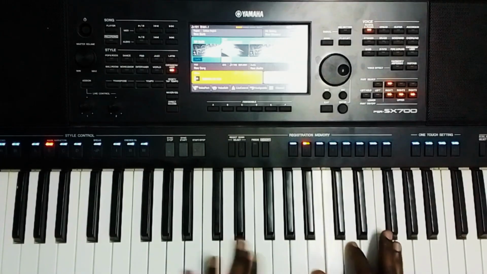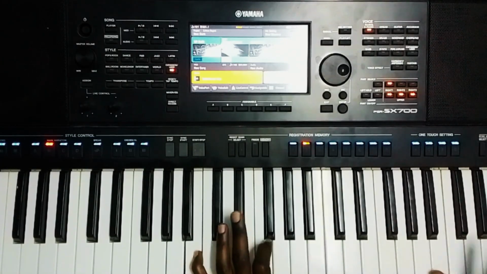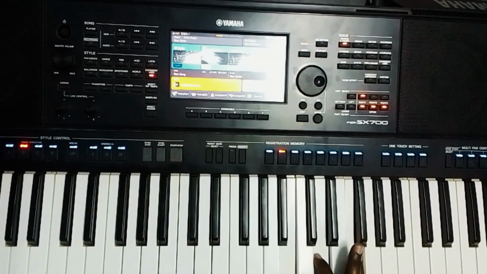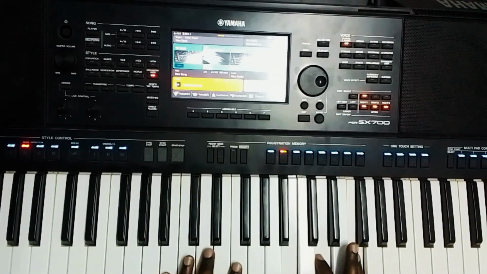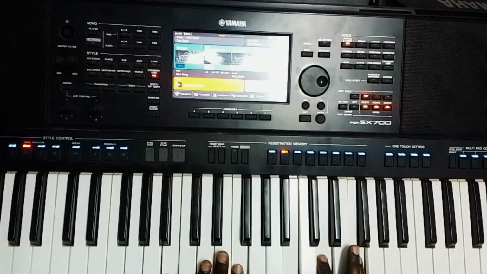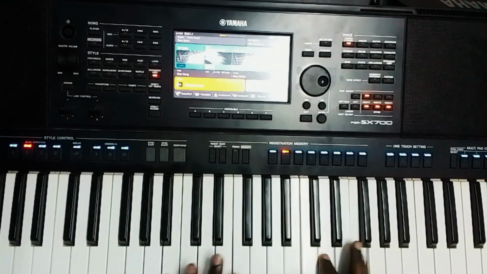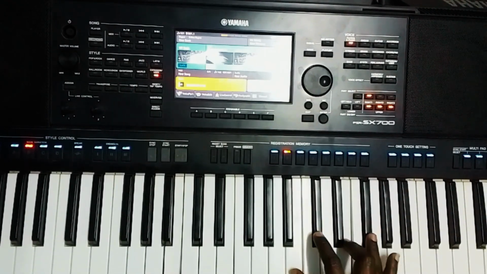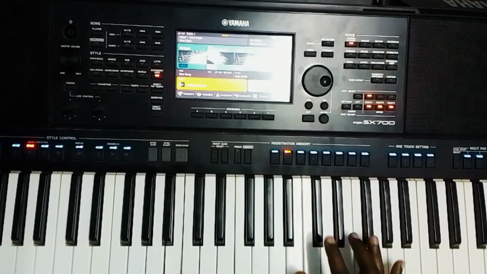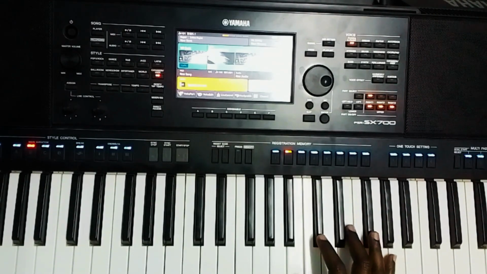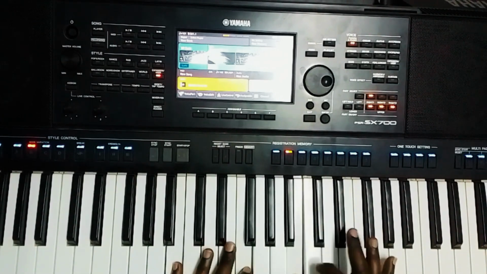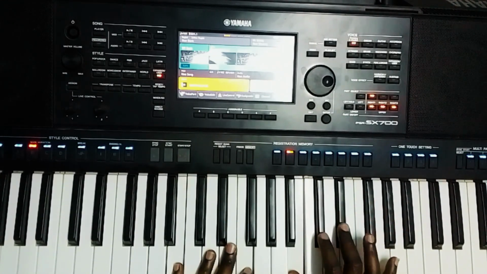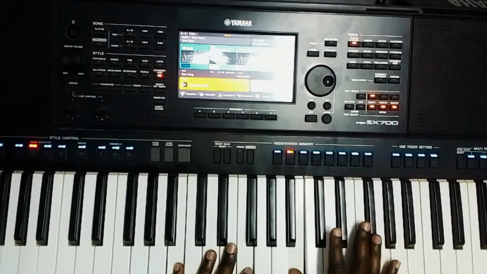And then the seventh one. The seventh one we call diminished, and this is how we play a diminished chord. Remember this is D, using my formula W, W, H: whole step, half step, like that.